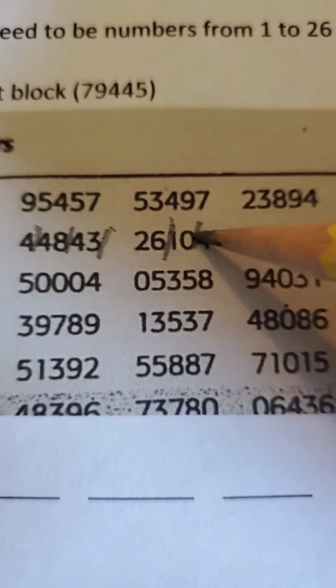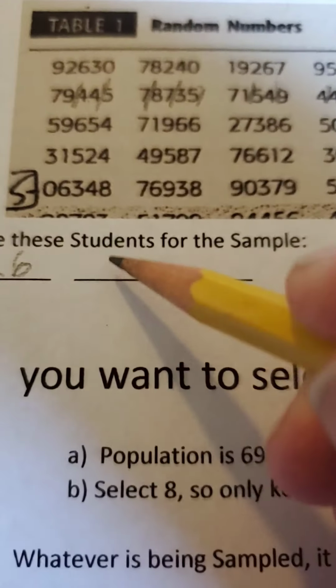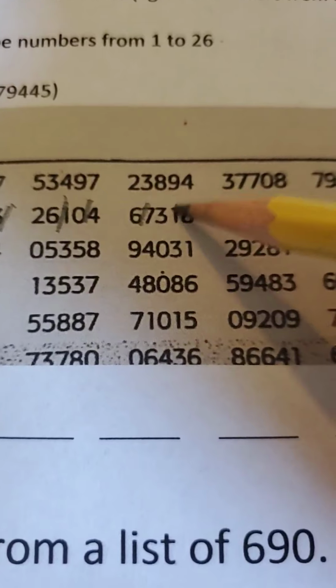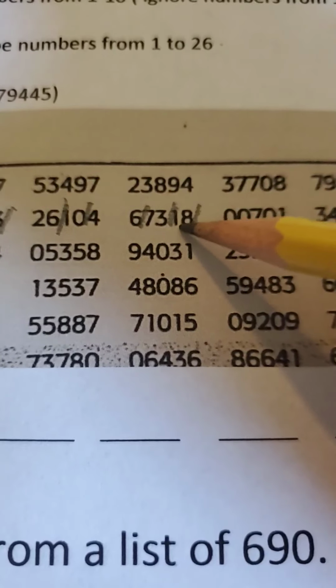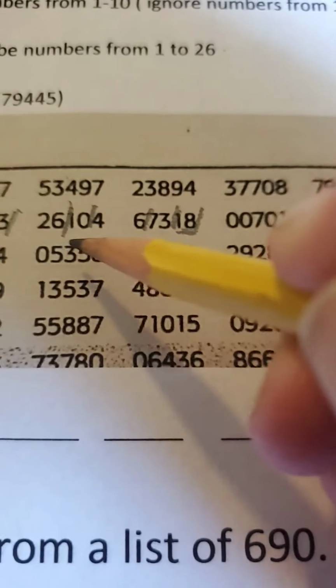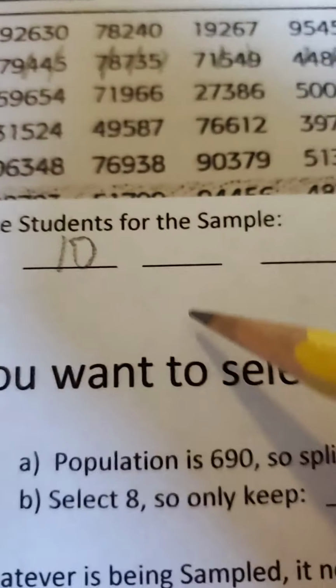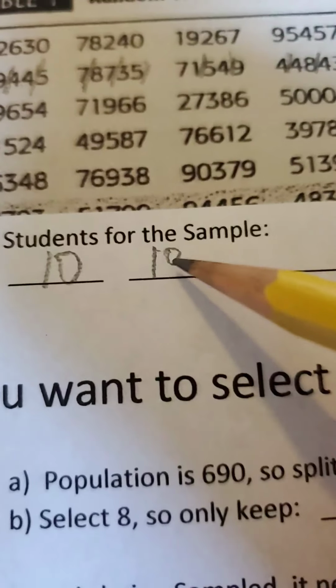Next is 10. We do want student 10. Next, 46. There is no 46. There is no 73. There is an 18. Okay, let me mark these so we remember where they're at. So student 18 is going to be in our sample.